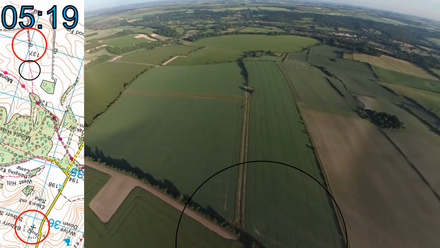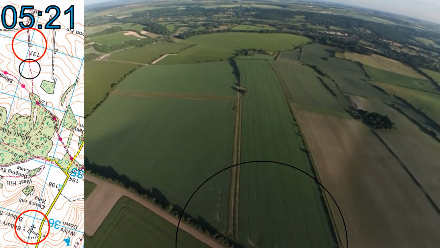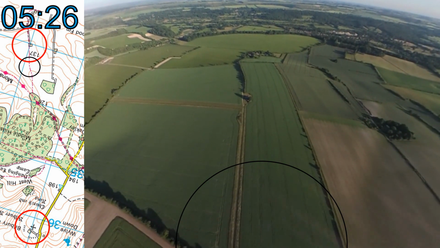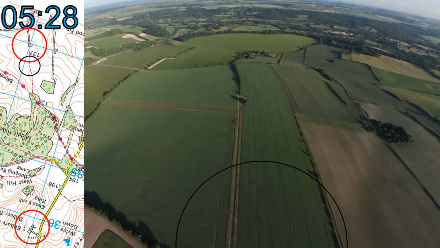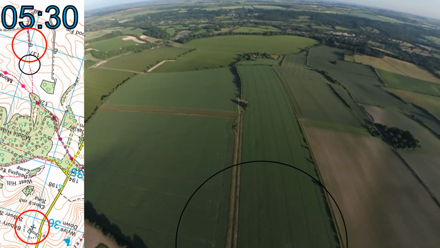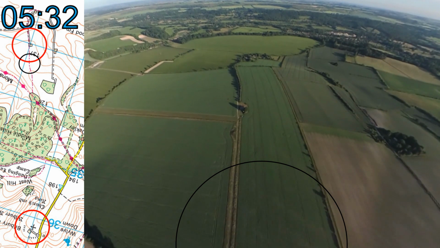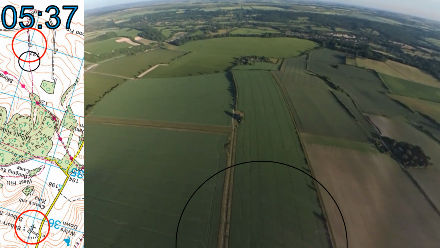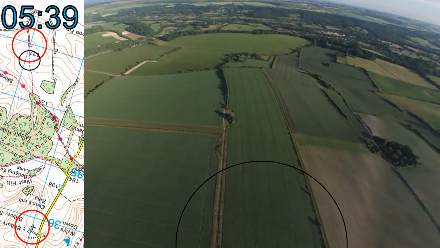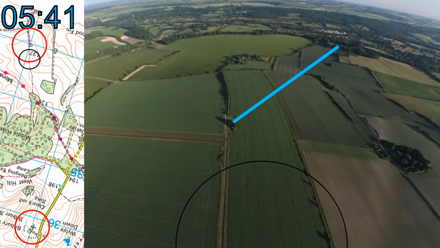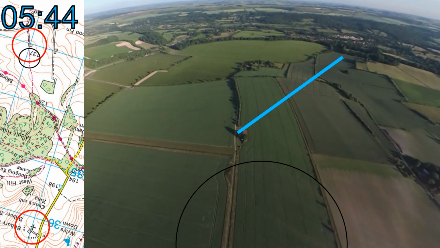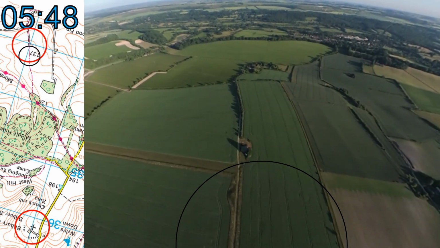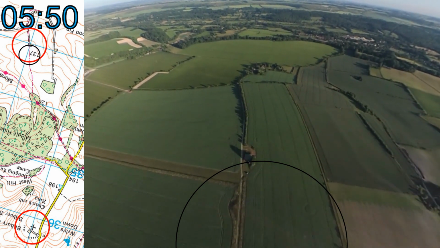So as we come into this turning point, the next thing I need to do is to start looking for an exit line out. Looking at my map, I can see that I need to do a turn to the right hand side, and I'm going to pick up a bend in the road. I think I can see that already, and I can also see the woods beyond that I need to be turning towards. So I've got my exit line sorted out, and all I'm doing now is making sure I go over the top of this turning point. And yeah, I can just about see a small aircraft down there as well, which is quite nice.